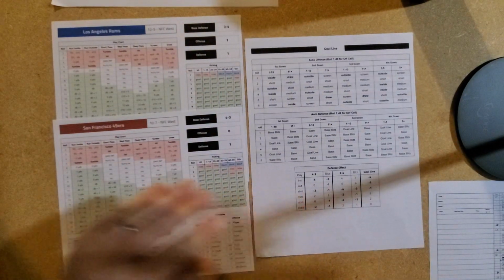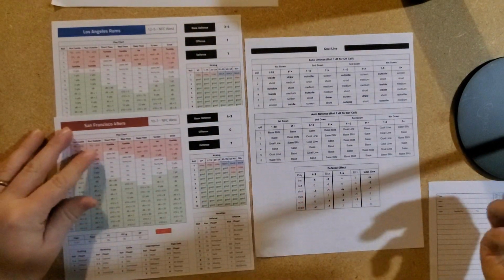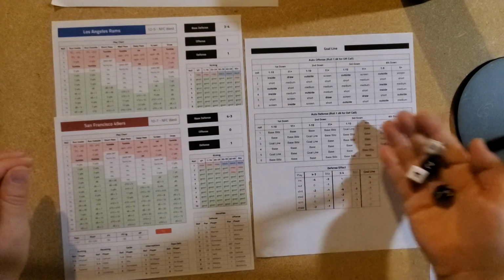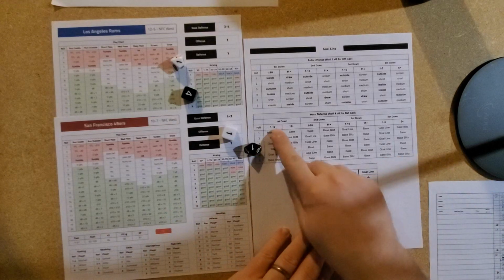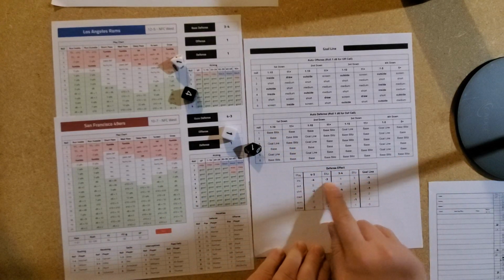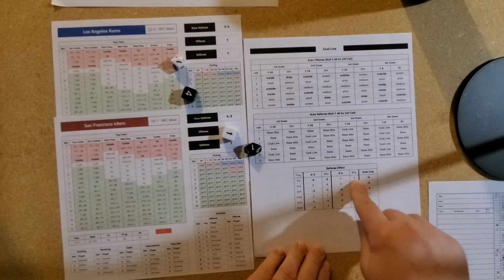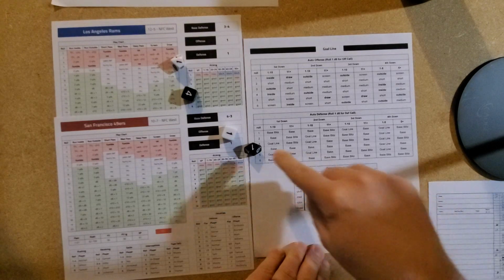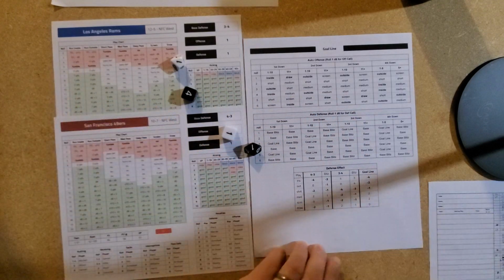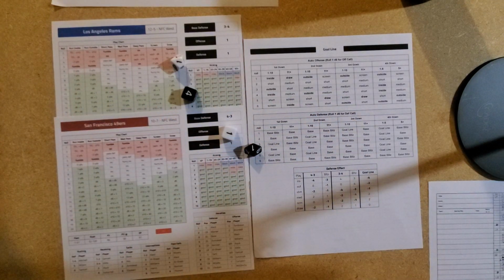1st and goal. Let's get our goal line chart up. We're going to try to pound this one in. Let's go with the inside run. They're running a base blitz. The inside run is going to be a 3, but that turns to a 2. So we have a 2 plus 2 is a 4. 4 on the inside run is for -2 yards as they bust through the line and they drop the running back for a 2-yard loss.